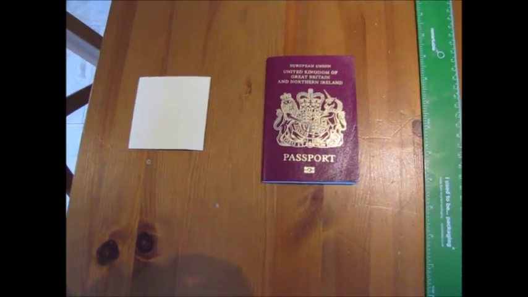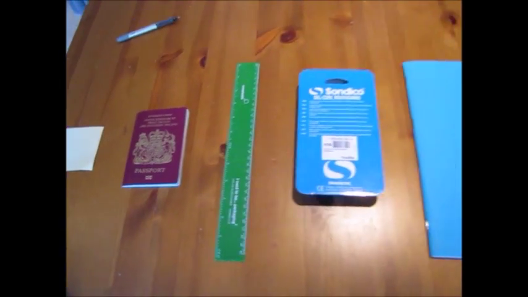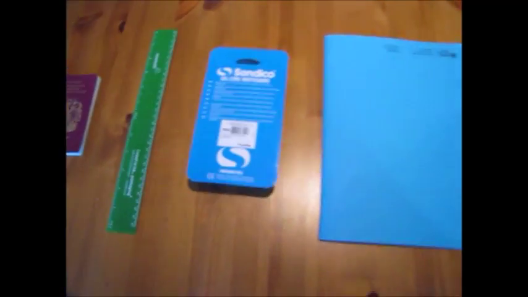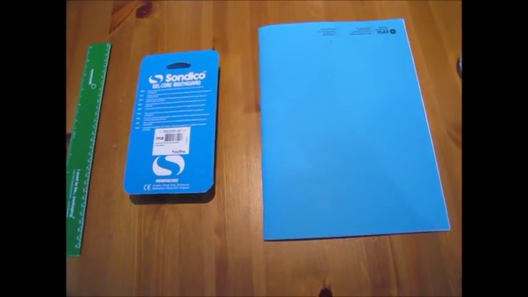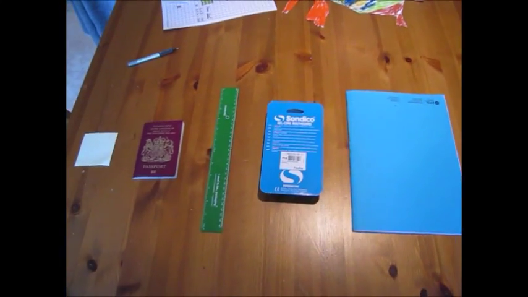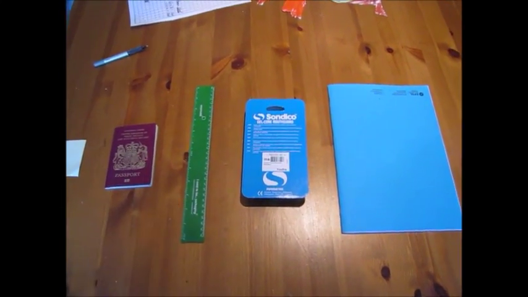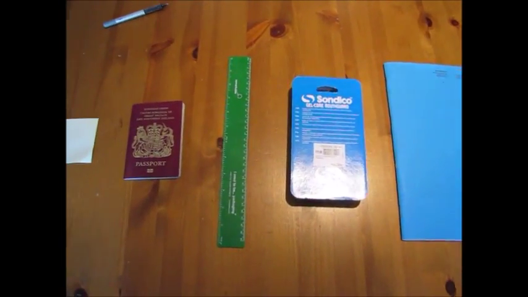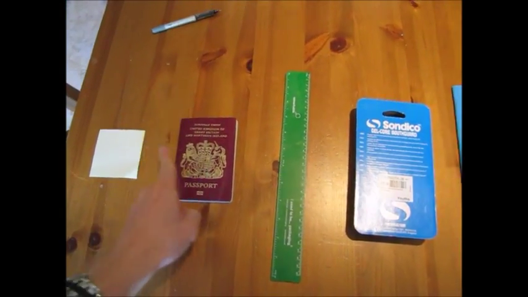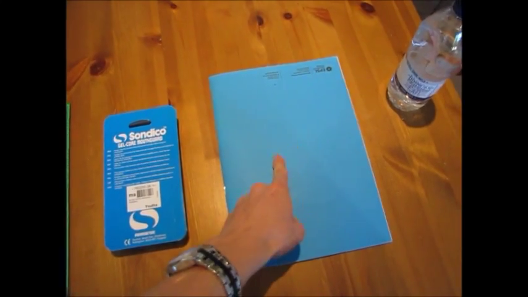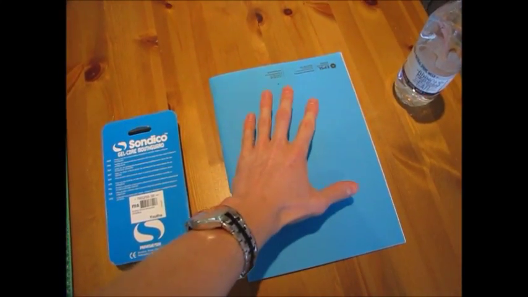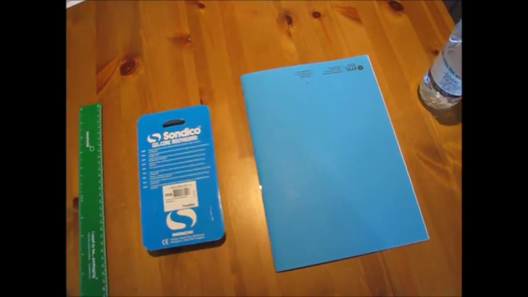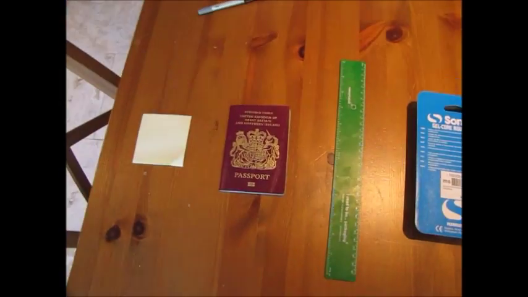Okay, I went for a little hunt around my house, and this is what I found. I found a post-it note, a passport, a ruler, a gum shield package, and an exercise book, okay? And I've put them from smallest to largest. Well, I've estimated anyway, I've guessed. So I'm not certain yet if this is the correct order, but I've put from smallest all the way up to the largest in the amount of area that it covers and its perimeter. Alright, so now I'm going to show you how to calculate that.